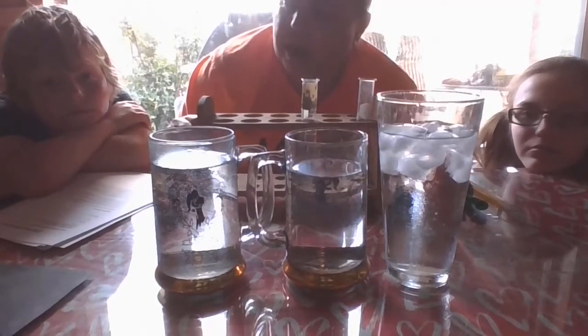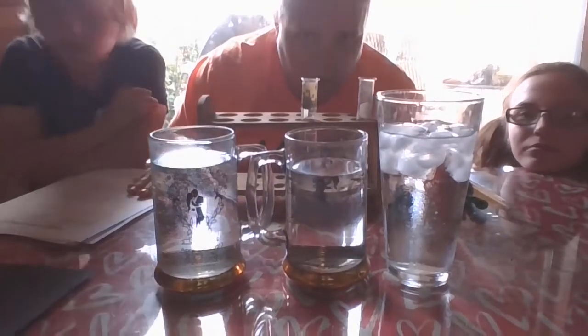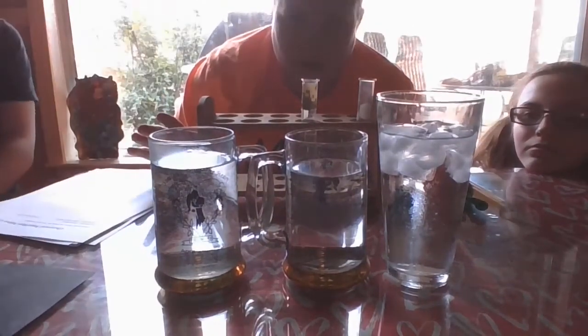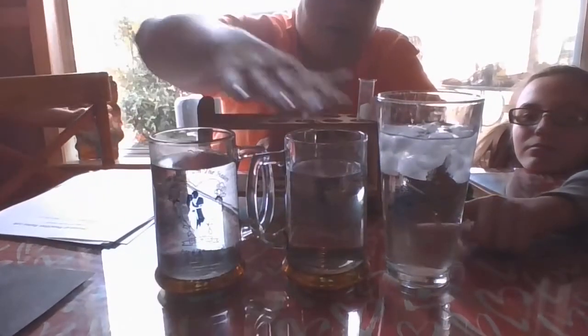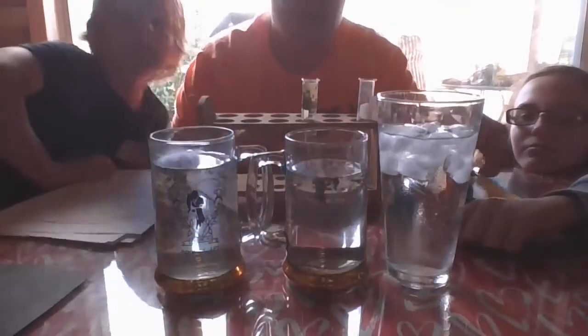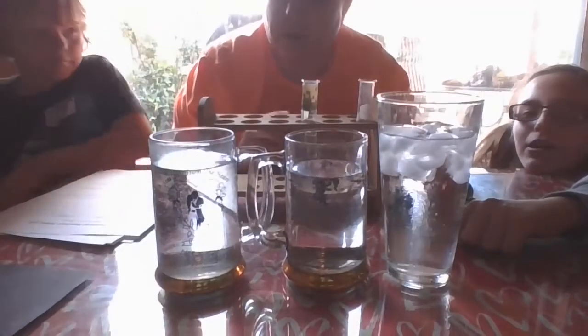So the first thing is we are going to run experiment 1. We're talking about temperature and how that affects chemical reactions. So we've got our 3 glasses of water. We've got hot, warm, and cold. And we have our 3 glow sticks here, which will start in a minute. Yes, they're all yellow.